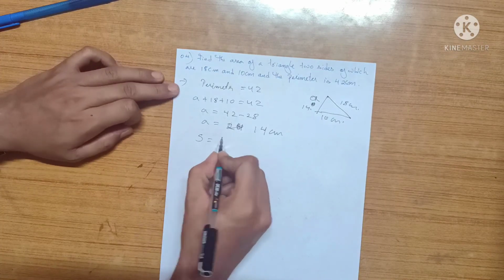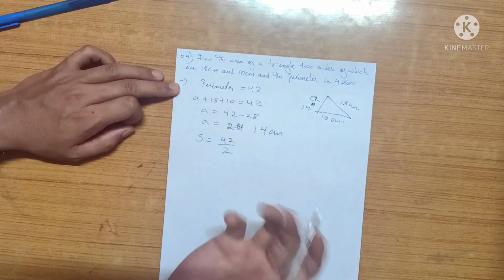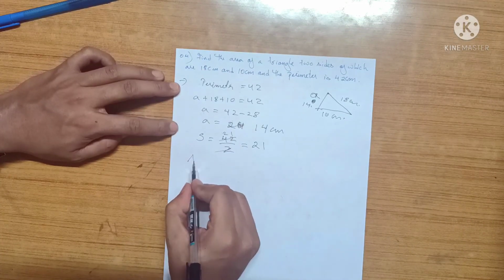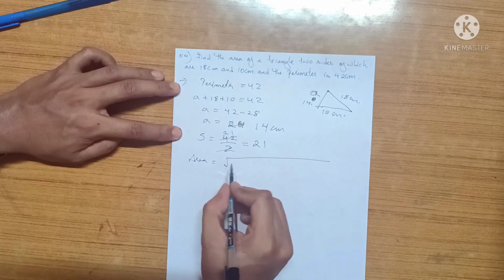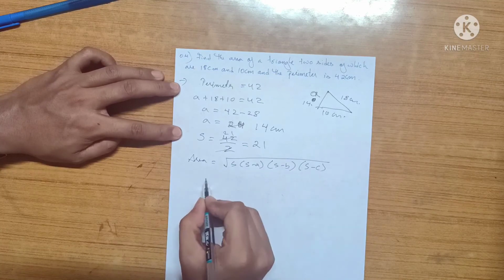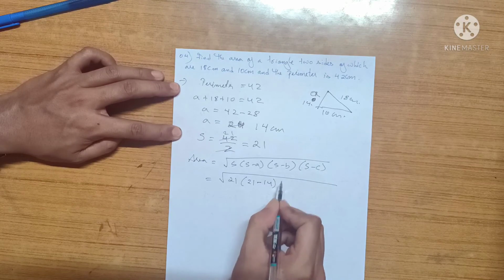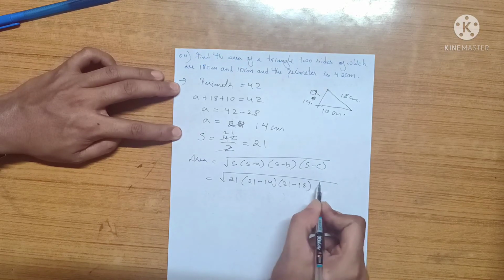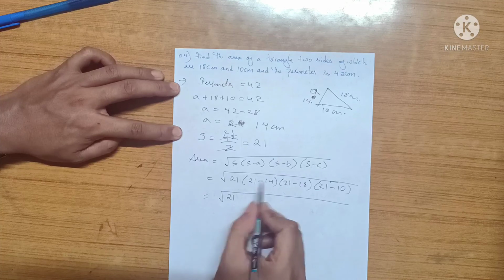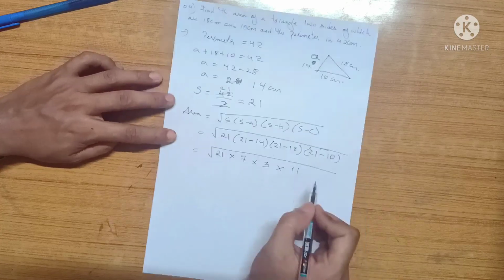Now S will be 42 divided by 2, because I told you it's perimeter divided by 2. They gave us 42. You can literally add these 3 also, it doesn't matter, but still, why waste time? So S is 21. So area equals root of S times S minus A, S minus B, S minus C. 21 minus 14, 21 minus 18, 21 minus 10. 21 minus 14 is 7, 21 minus 18 is 3, 21 minus 10 is 11, right?